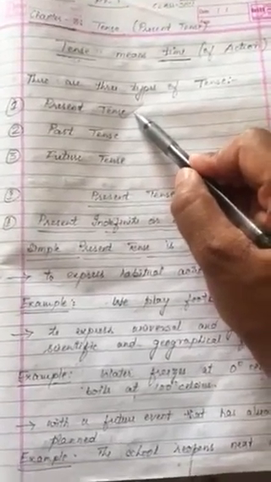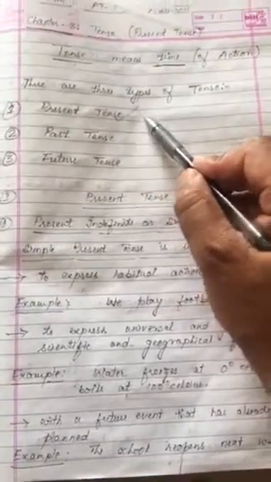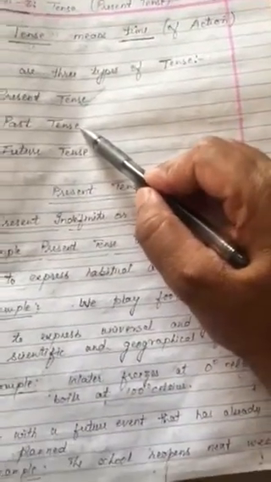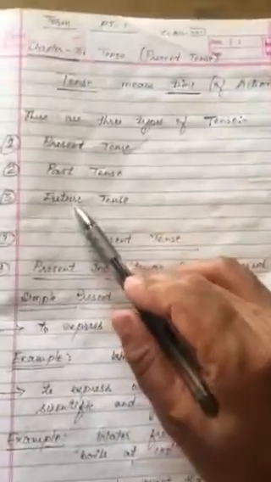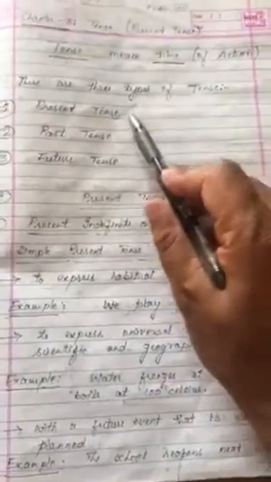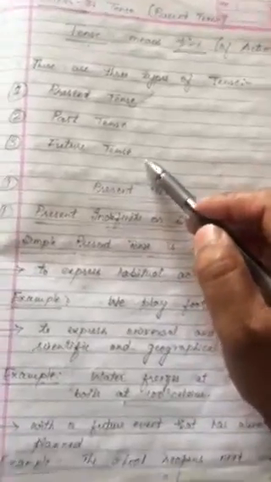Each tense is having four types, means present tense is having four types, then past tense has also its four kinds, and likewise future tense is also having four types. So we can say, in other words, that there are 12 tenses. Okay, total there are 12 tenses. So first we will study one by one.